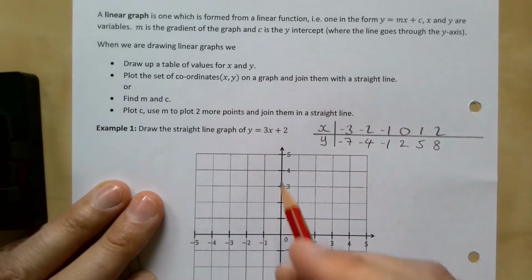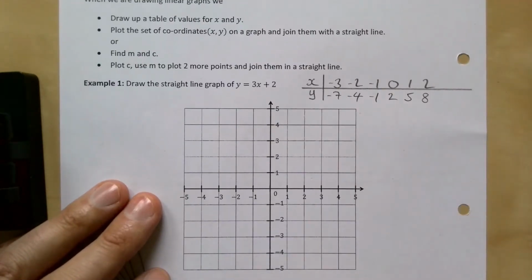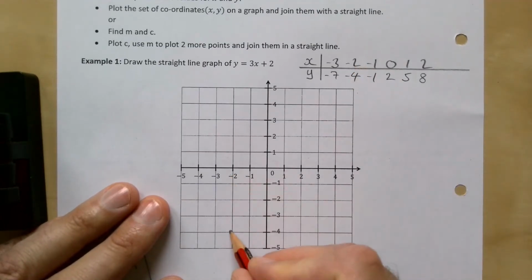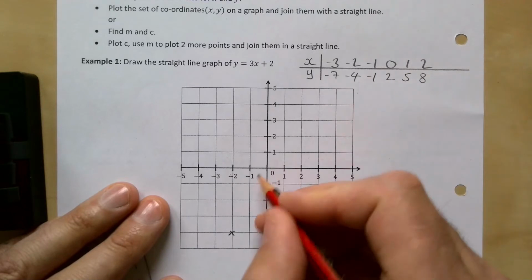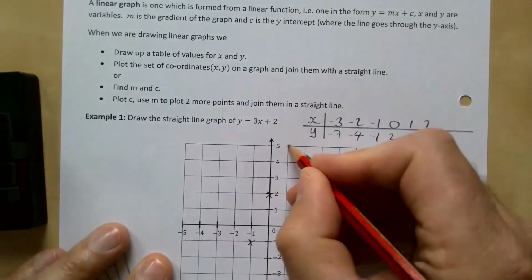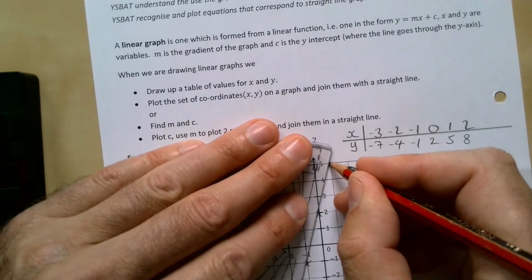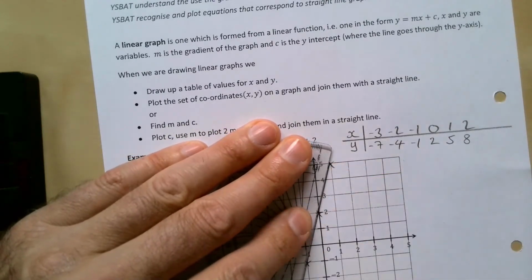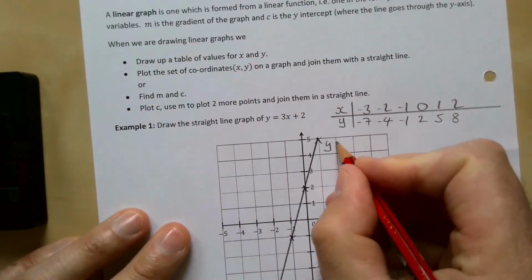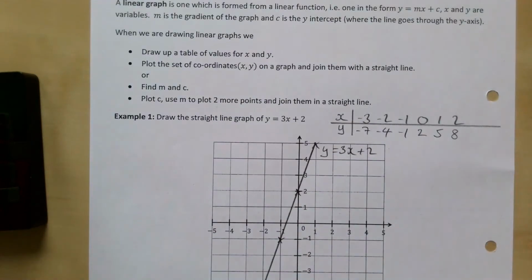So you can see not too many of the points are going to fit on, but we'll draw what we can anyway. So -3 and -7, we're not going to fit it, it'll be down below. -2, -4 is going to fit on. -1, -1. 0 across 2 up. 1 across 5 up. And that then would be our graph there. So if I join these up with a nice straight line, and that's the line y equals 3x plus 2.